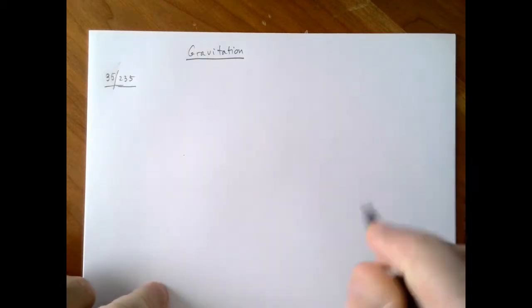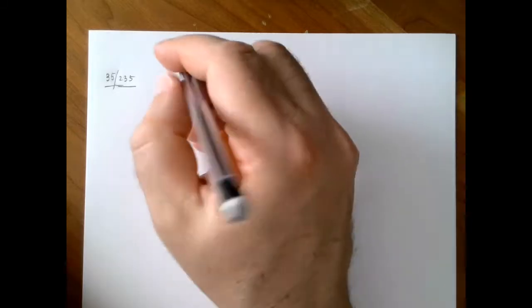Let's solve a few problems on gravitation. Problem 35 from page 235 asks, what is the acceleration due to gravity on the surface of the moon?